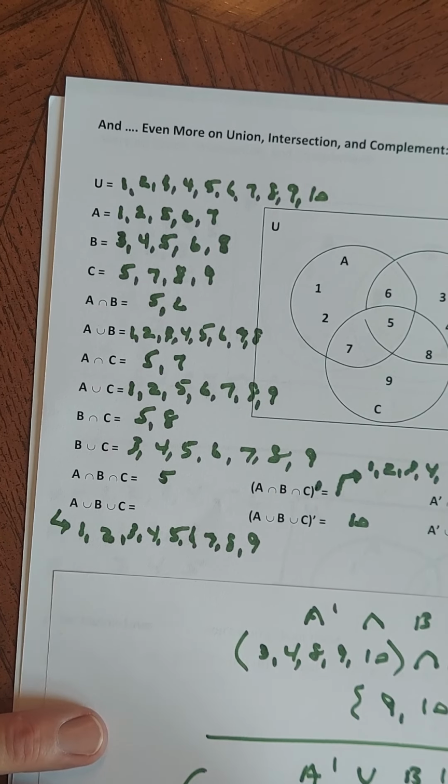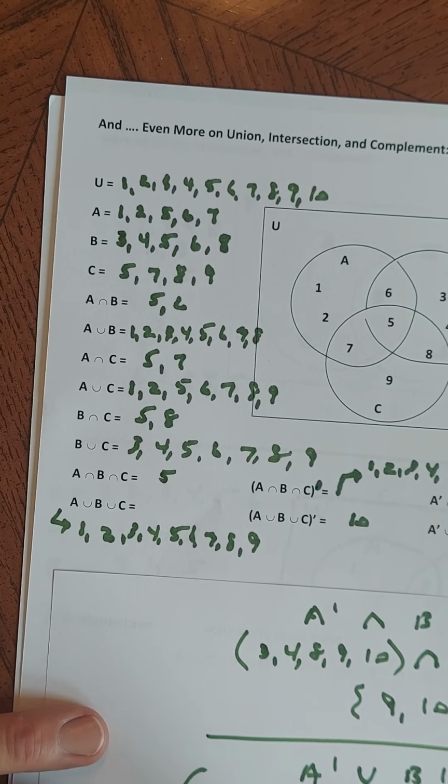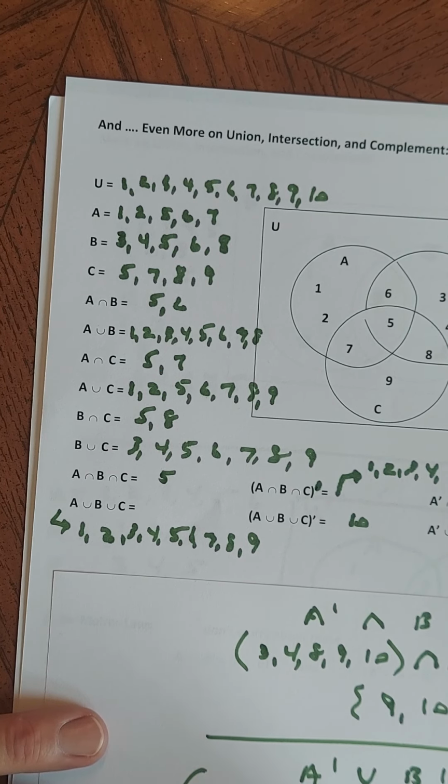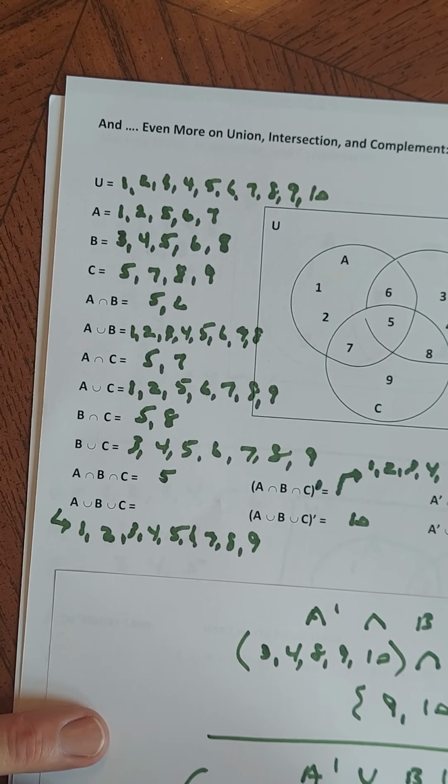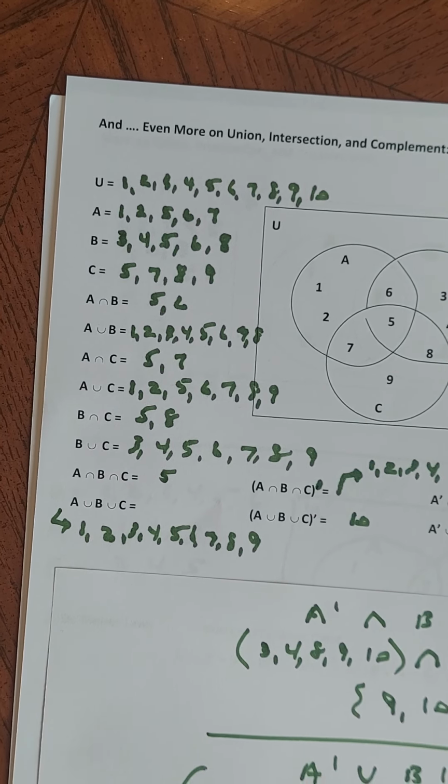So the union would be 1, 2, I got those over here, 3 and 4 is on the other one. Then you go to 7, 8, 9, 10. So it looks like it's everything but 5 and 6.